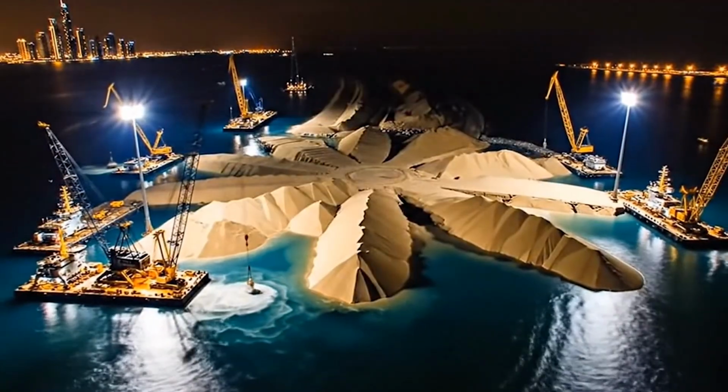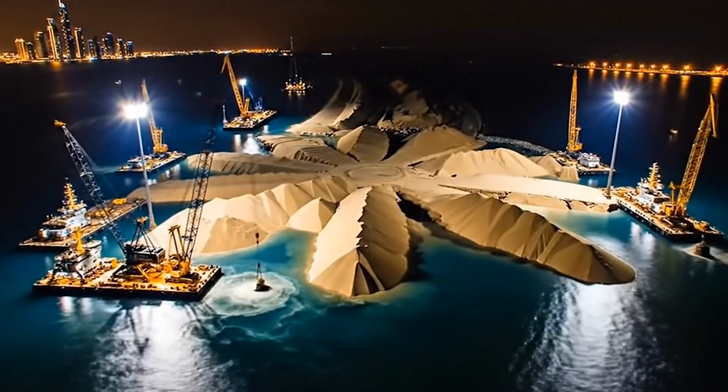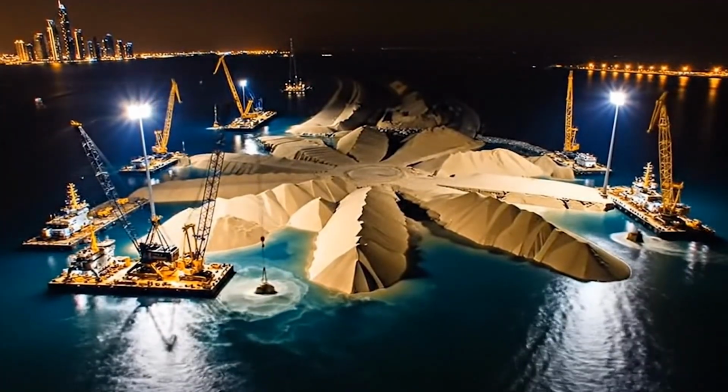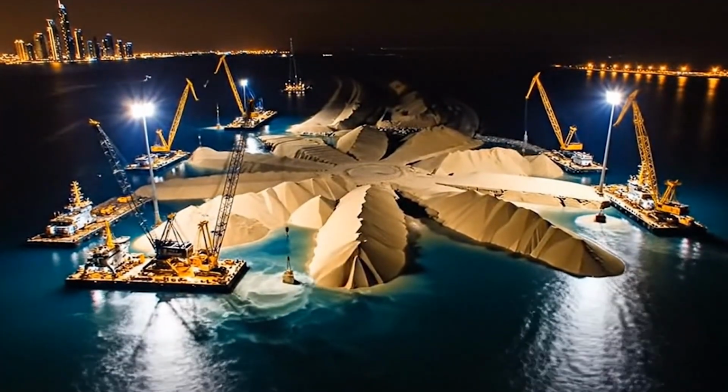The same construction rhythm repeats along multiple fronds. Uniformity defines the waterfront pattern. Efficiency increases.